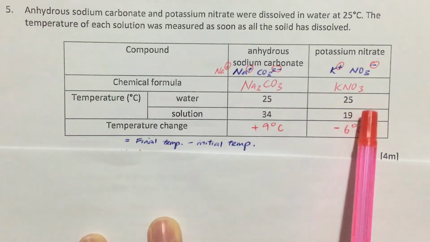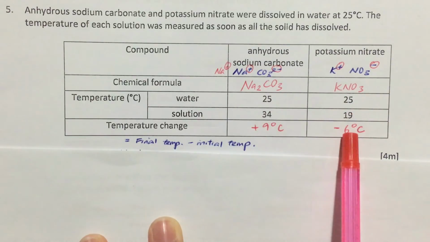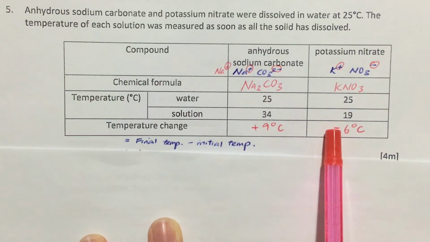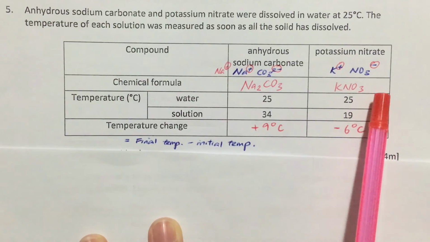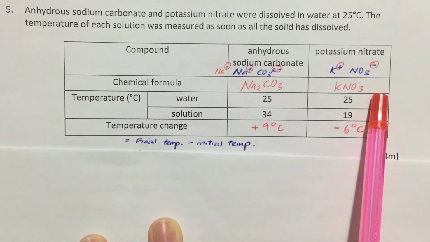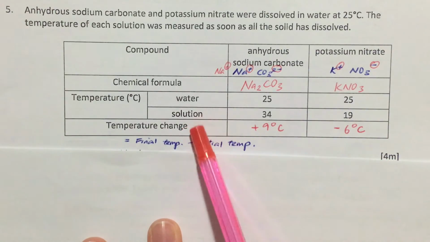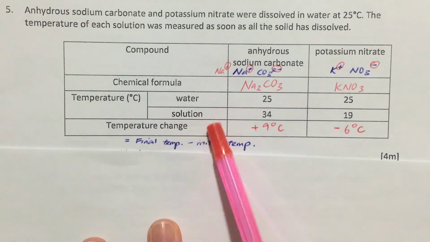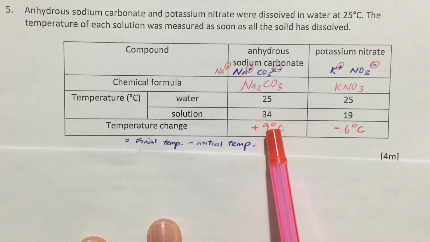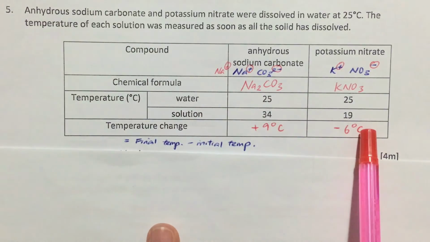For the next one, 19 minus 25 gives you 6. And we put a minus to show that the final temperature is less than the initial temperature. Then what else? The temperature change in the table doesn't have the units, degrees Celsius. So you have to add the units, degrees Celsius.